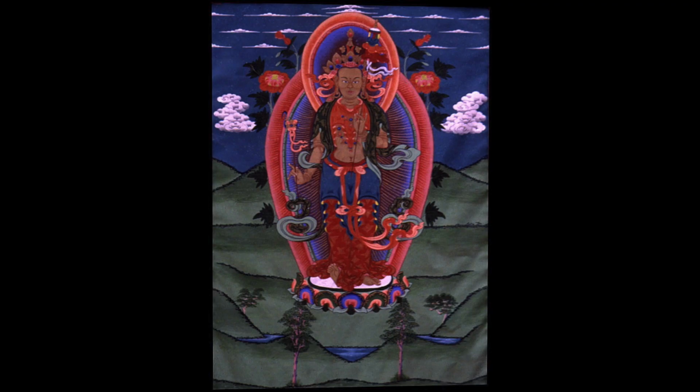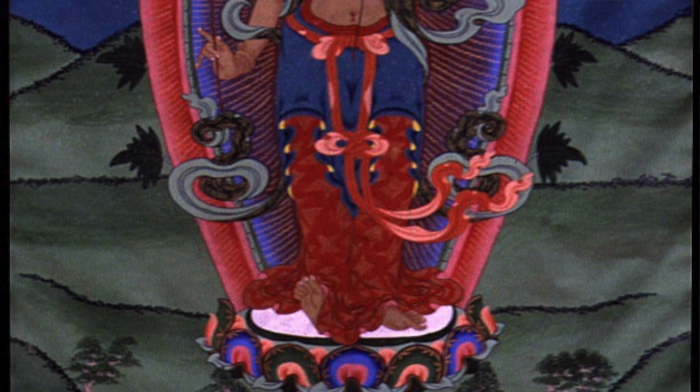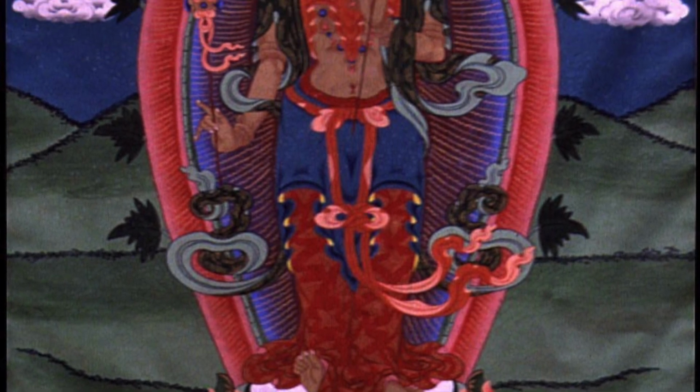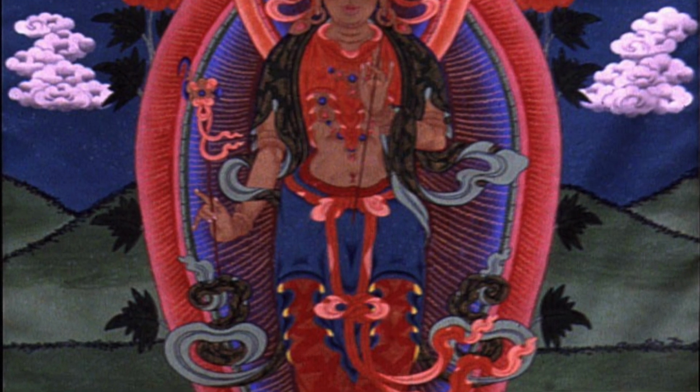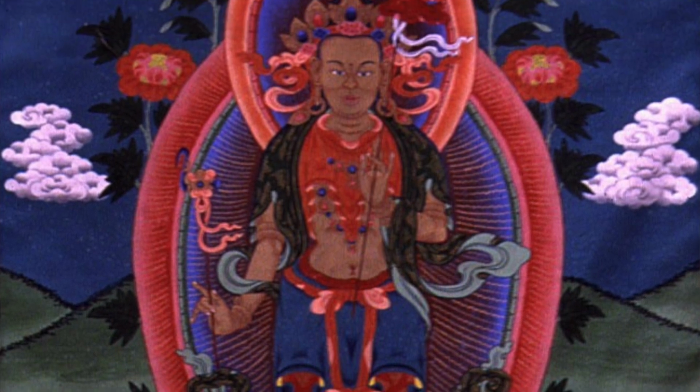But then we have a set of six different forms of Tonpa Shenrab called the Dulwa Shendruk, and this is the six teachers of discipline. And these are six different appearances that can appear in the six different realms of our worldly existence.